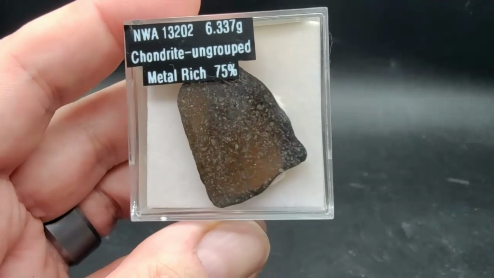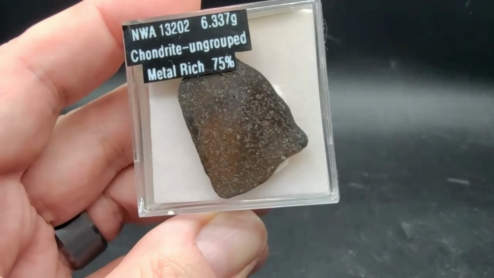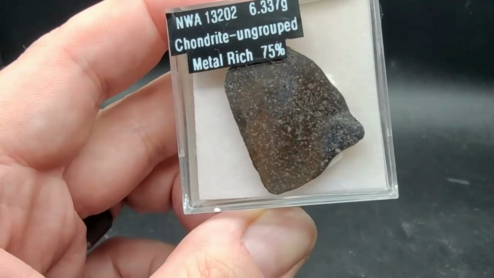So it points to 3 different ordinary chondrite groups, and I think the thinking behind the creation or the geology of this is a chondritic parent body hit a metal parent body or vice versa. It's kind of like you got your peanut butter in my chocolate, I got my chocolate in your peanut butter.